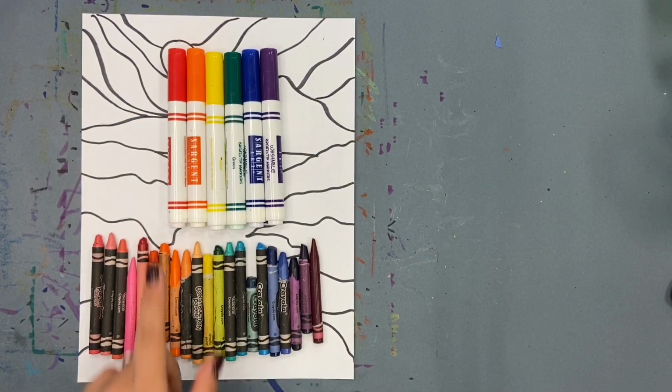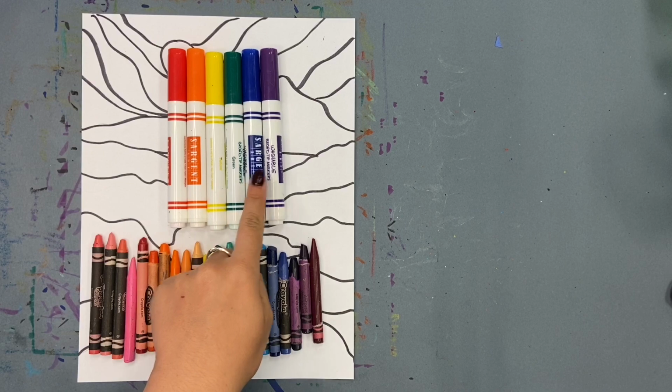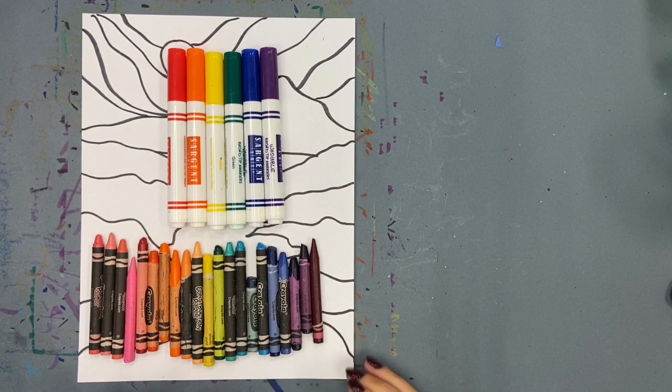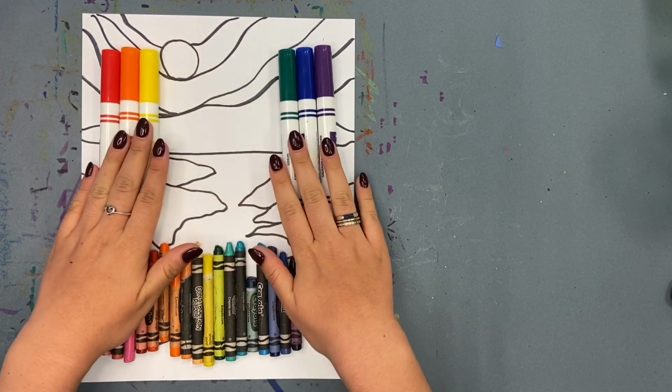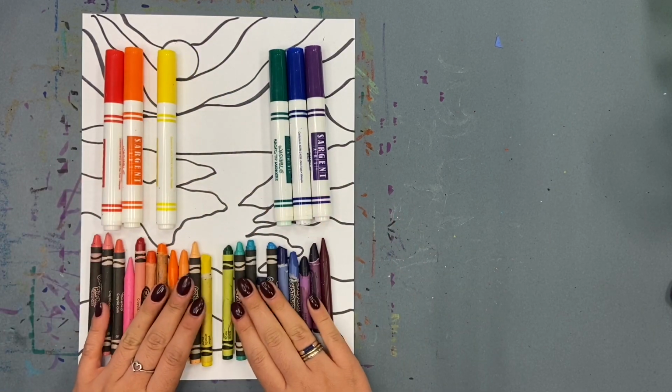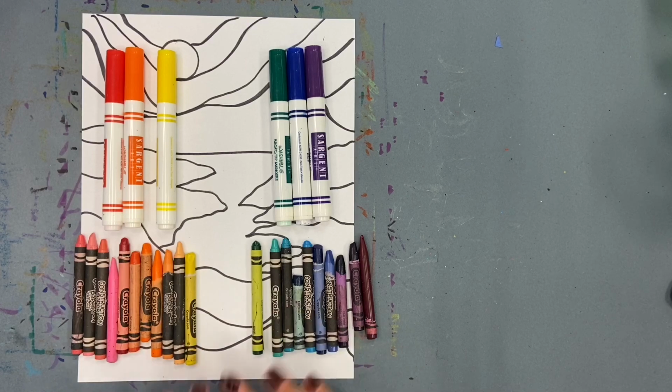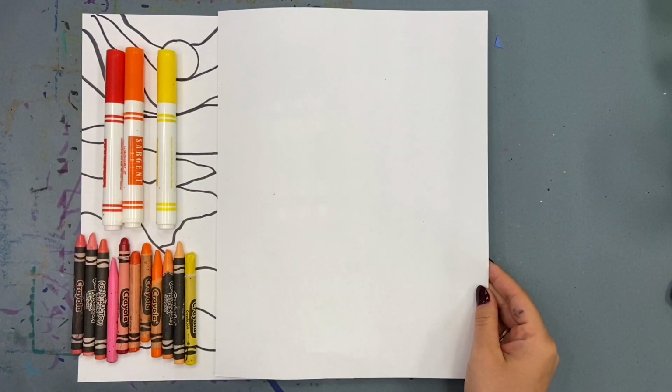Let's talk about colors. Take your markers or crayons and line them up in rainbow order. Then, separate them between the yellow and green. On one side, you'll have all your reds, oranges, yellows, and pinks. These are the warm colors.